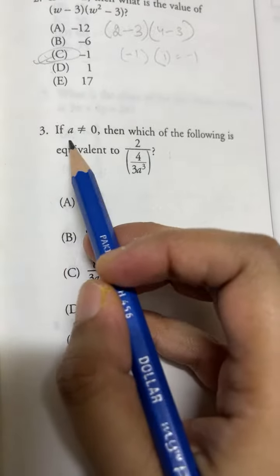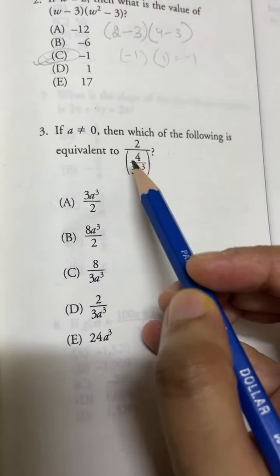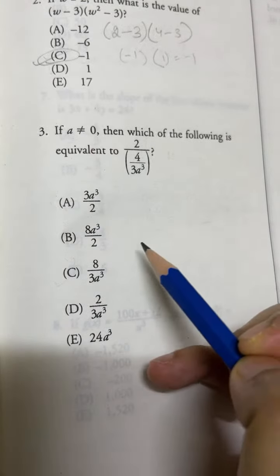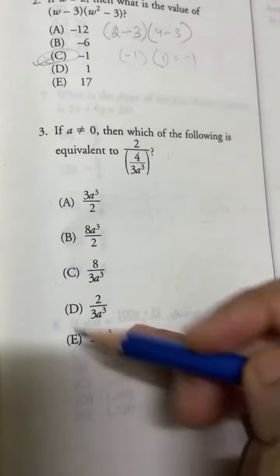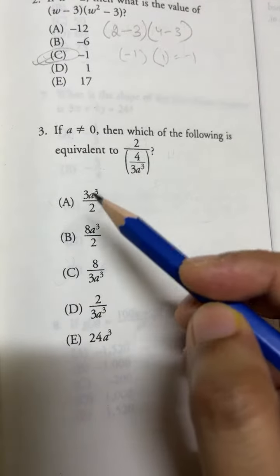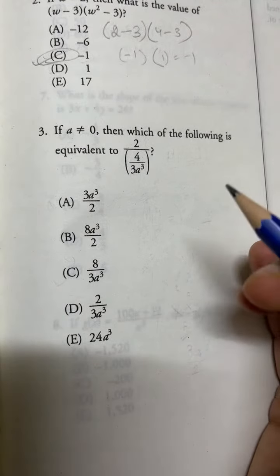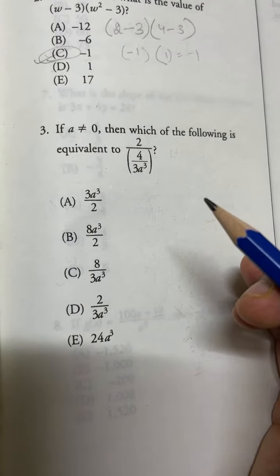If a is not equal to 0, then which of the following is equivalent to 2 over 4 over 3a cubed? So you have been given 5 options. You can try to answer this question. Which option, or if at all your guess is right, you can write it down in the comments.